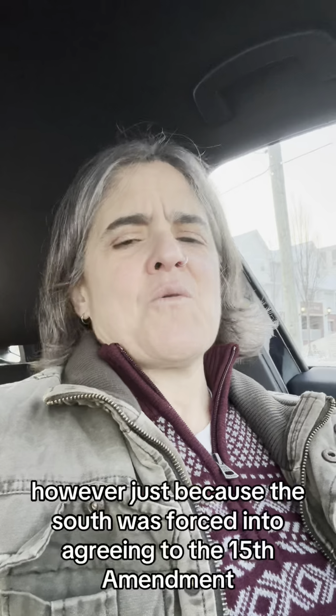However, just because the South was forced into agreeing to the 15th Amendment didn't mean they were going to adhere to it. After this, you had the rise of the KKK. You had poll tax. You had literacy tests. You had all different ways that the South connived in order to deny black men the right to vote. This went on for essentially a century. It wasn't until Johnson came along with his civil rights movement and signing legislation in the 1960s that things started to change a little bit.